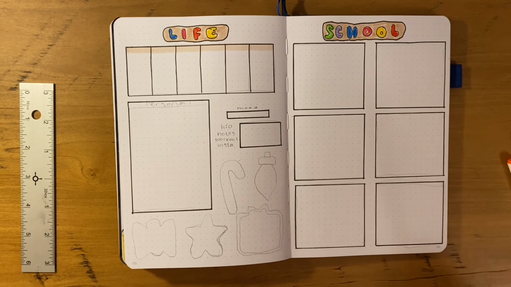I also added a gray drop shadow to all the boxes on the school side, and then also the mood and habit tracker. You'll see that later. And it's a pretty simple spread. I just finished it off with some Christmas cookies because that is the theme for this month. And I really like this spread. It's pretty simple and easy to doodle and have fun with, but it really comes together nicely, and I really like how it turned out.